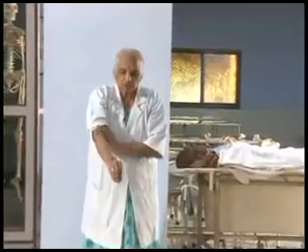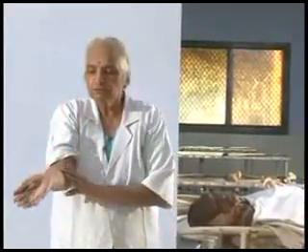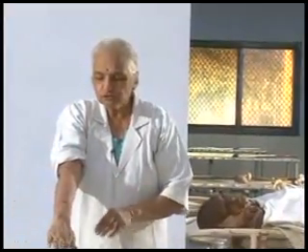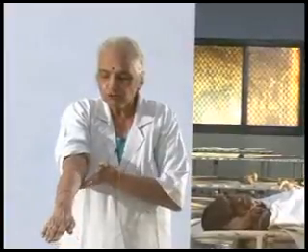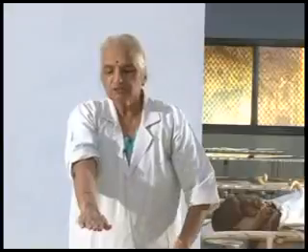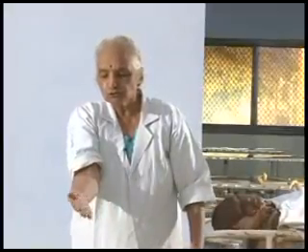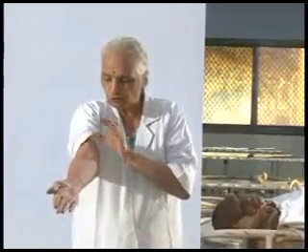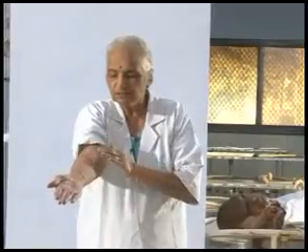Pronation is when we take something from the plate, supination when we put something in the mouth to eat. The muscles responsible for pronation are the pronator teres and pronator quadratus. The muscles responsible for supination are the strong biceps brachii and the supinator muscle.